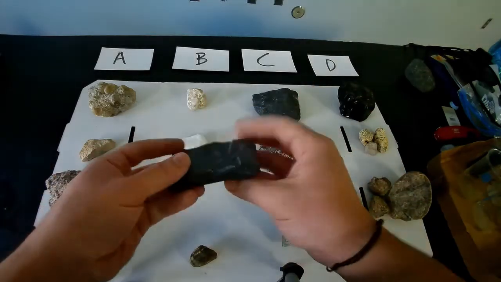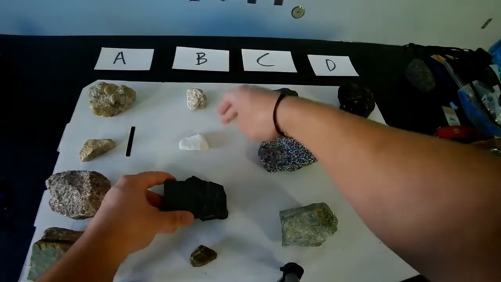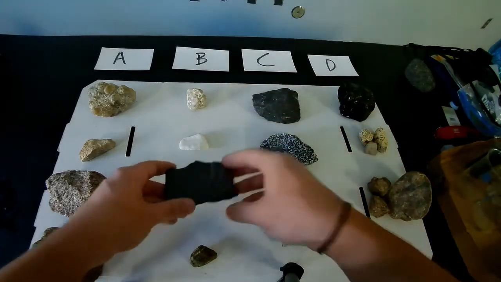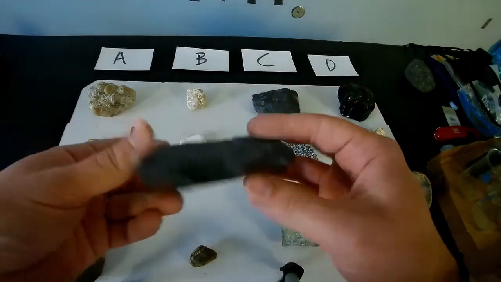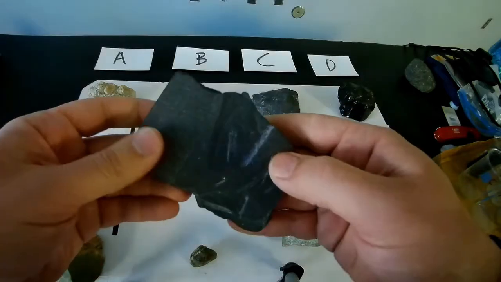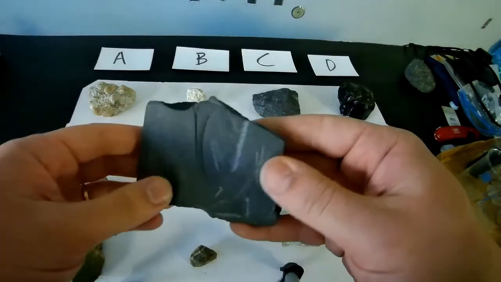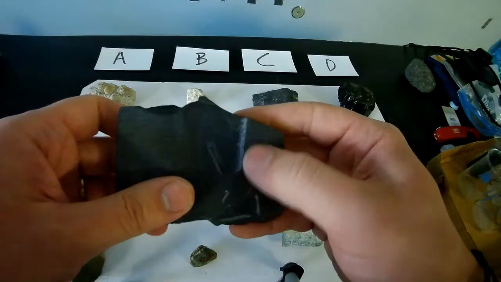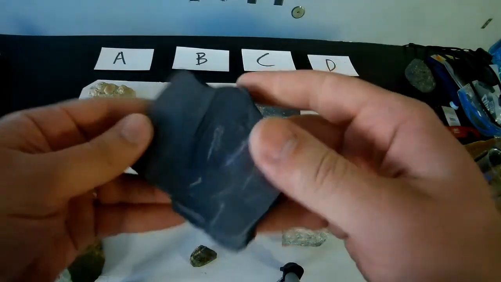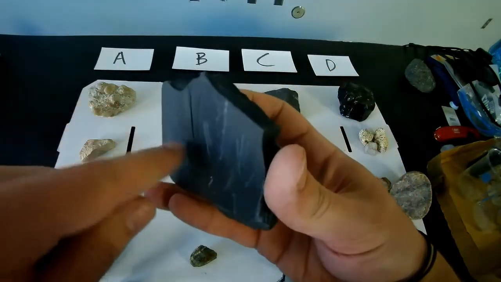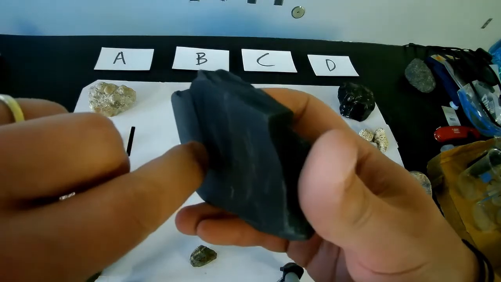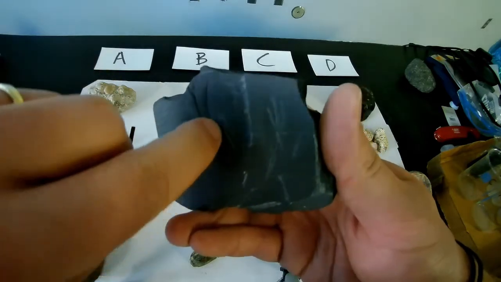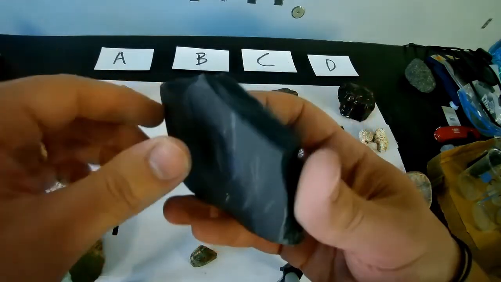Okay, here's our next rock as we're going deeper. So these are at the surface. As we're going deeper into the earth at this location, we get this kind of dark gray, blackish looking rock. You can see some scratch marks on it. Those aren't naturally occurring, but if we look at this from the side, you can see some definite layering to this rock, like so.